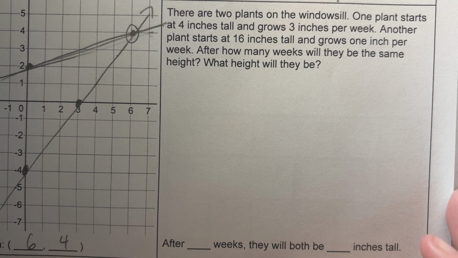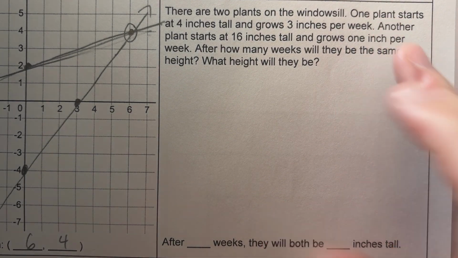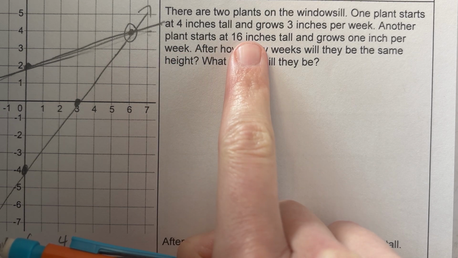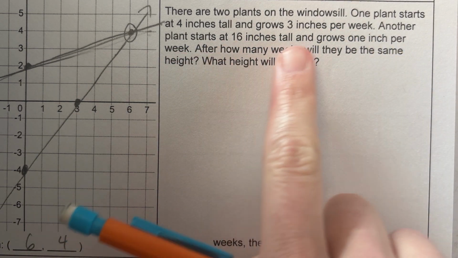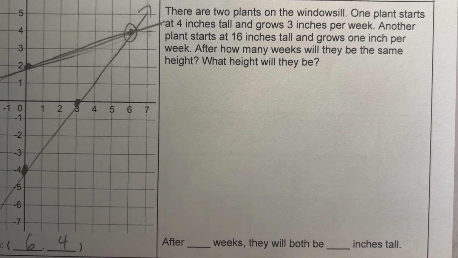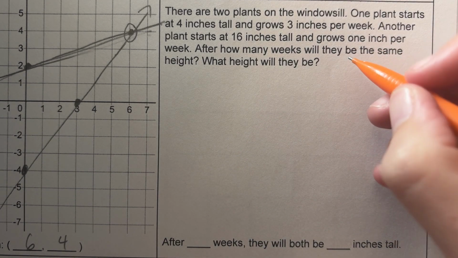There are 2 plants on the windowsill. One plant starts at 4 inches tall and grows 3 inches per week. Another plant starts at 16 inches tall and grows 1 inch per week. After how many weeks will they be the same height? What height will they be? Okay, this is a classic situation of a starting point and a rate of change.